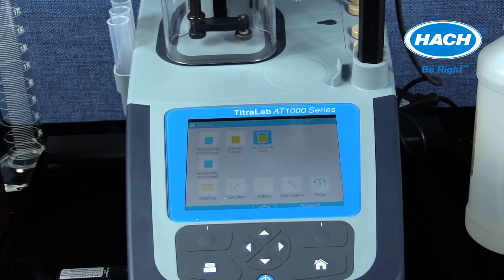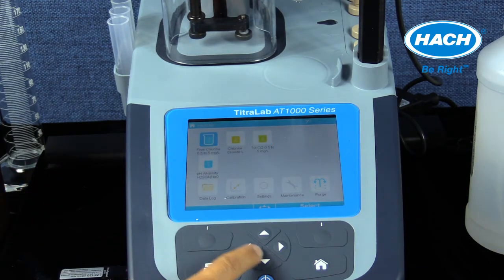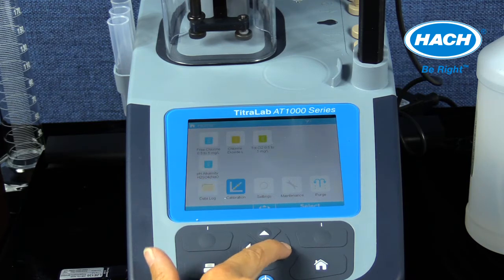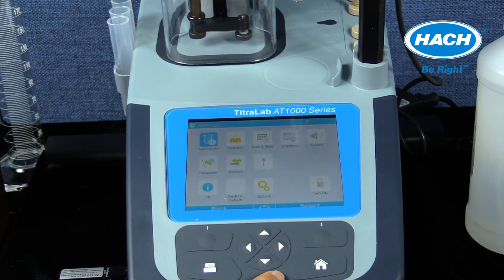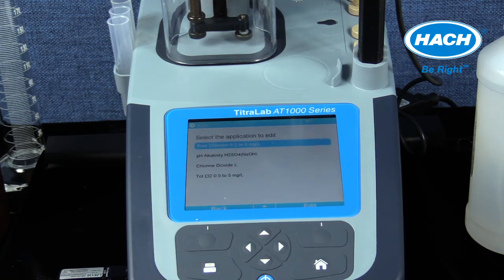In this training, a 5 ml syringe is installed. Detailed in the application notes located under the settings menu and loading the total chlorine method. The syringe information is at the top of the applications page.